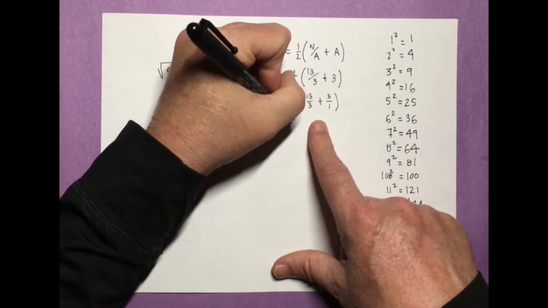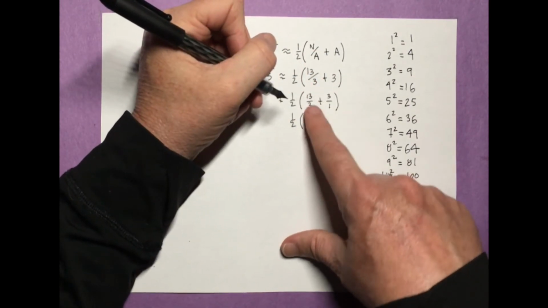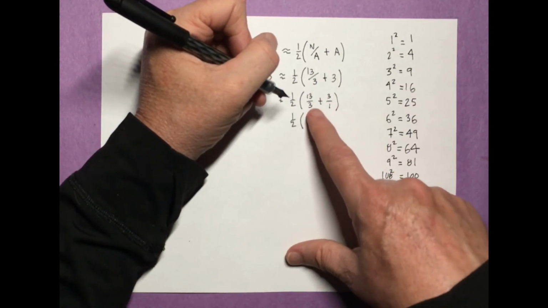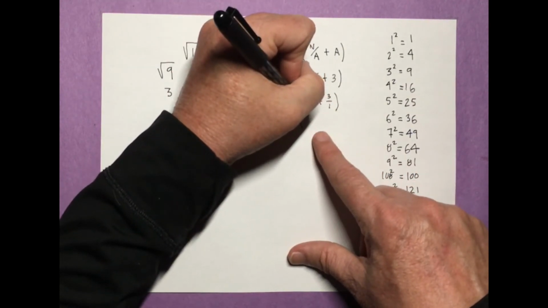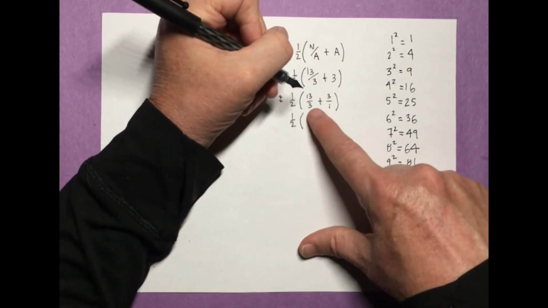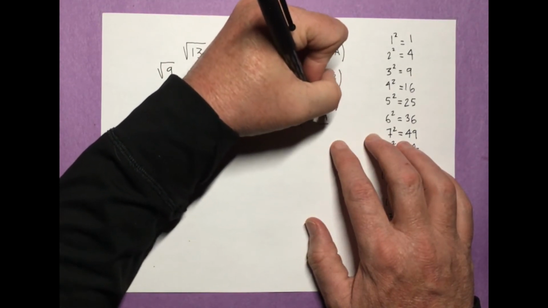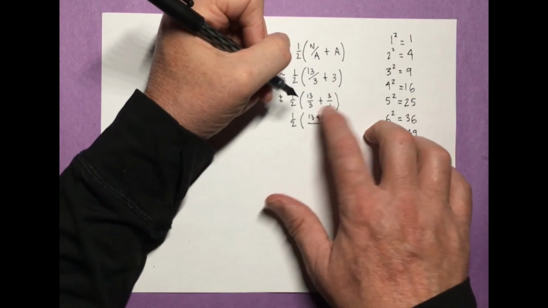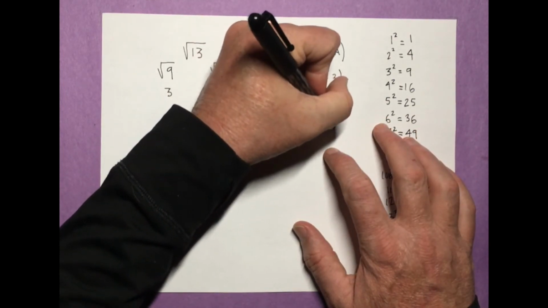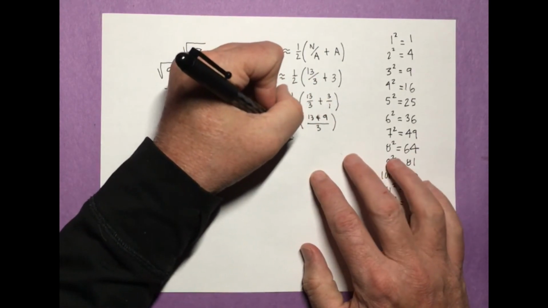So 1/2 times 13 thirds plus 3/1 should be 13 times 1 plus 3 times 3 all over 3 times 1. Smudged my plus sign there.